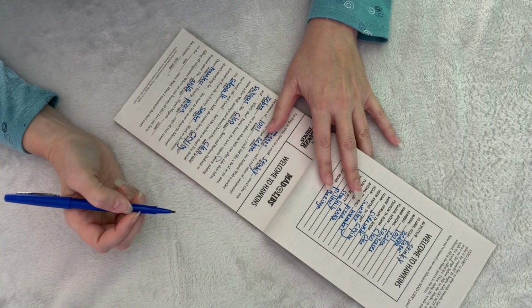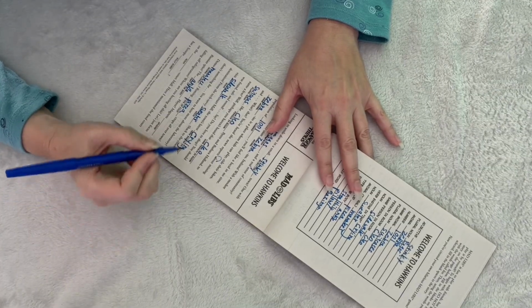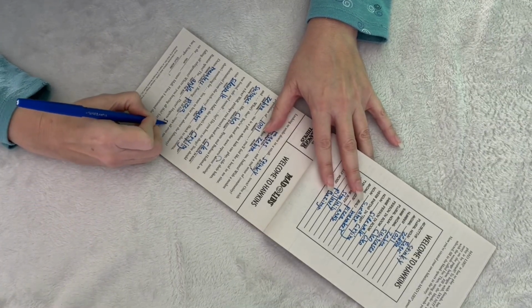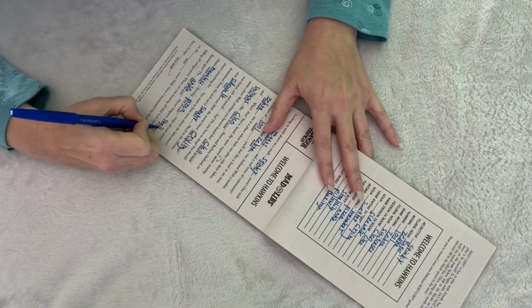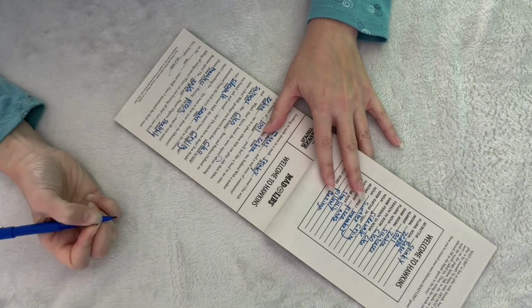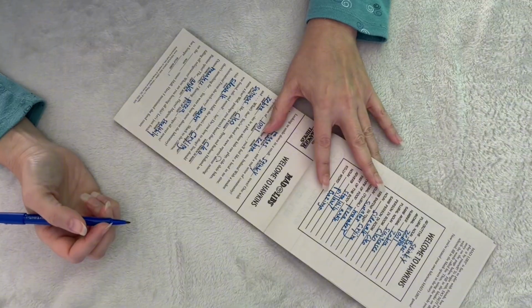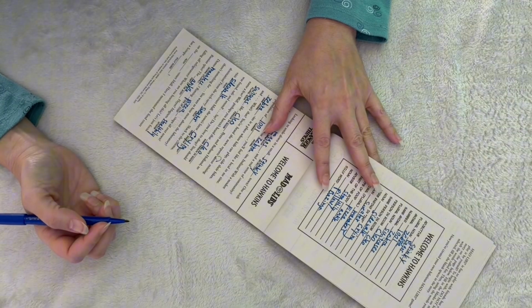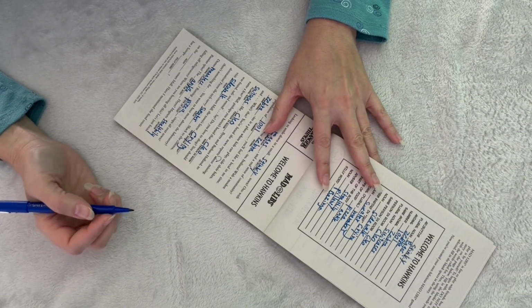Next up, we had to put the adverb in, and I chose stealthily. And then we had one more noun to fill in, which was pillow.